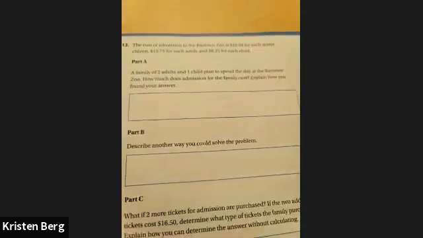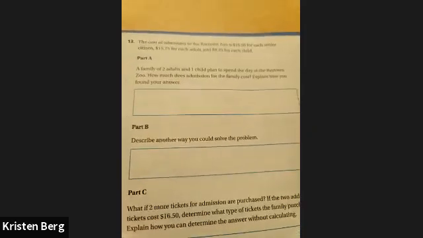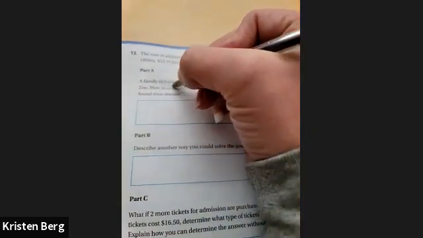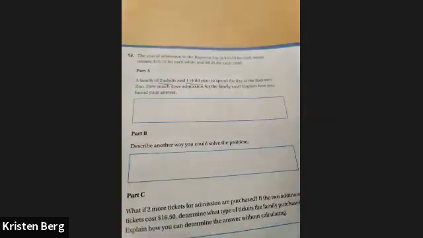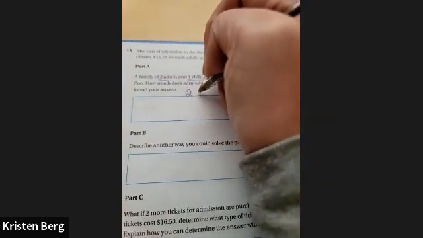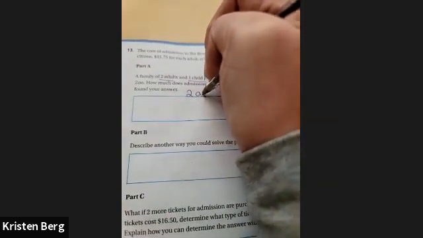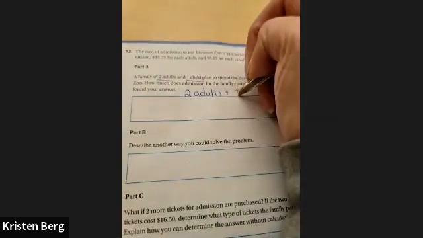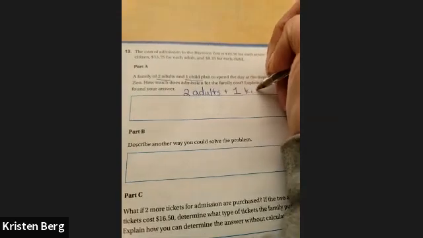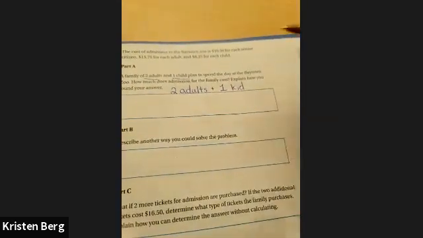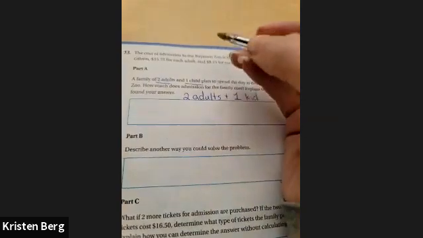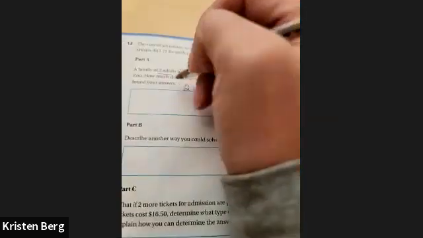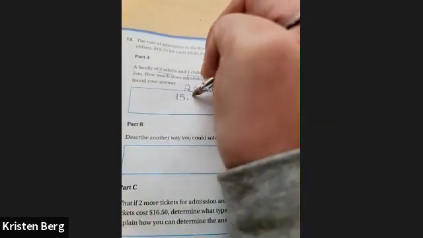So there were a couple of things you could have done here. First of all, it says 2 adults and then 1 child. So in order to do this, you could have said, okay, I gotta take 2 adults plus 1 kid is going to give me how much I got to pay. Well, remember, each adult is $15.75.